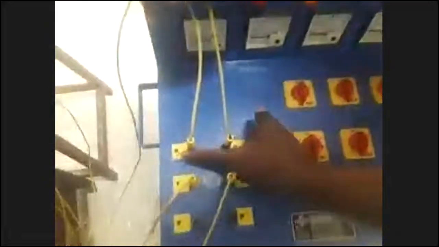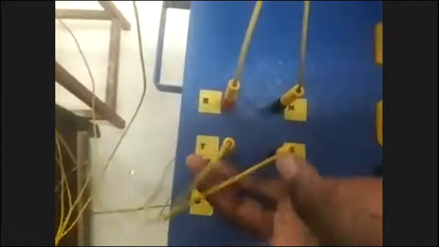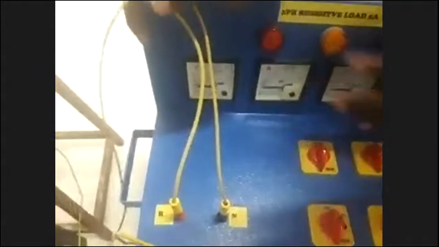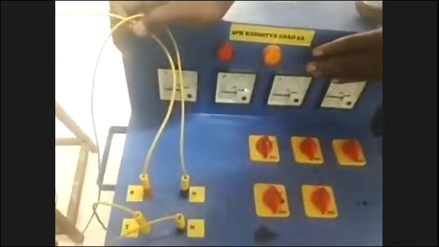So see, I am using R to N. It is nothing but one single phase load. I am using one Y to N. It is nothing but another single phase load. In that situation, only the red and yellow LEDs will glow. We are not using the blue LED. That means we are not using another load. We are using only the two phase load, right? That means we are converting three phase to two phase.